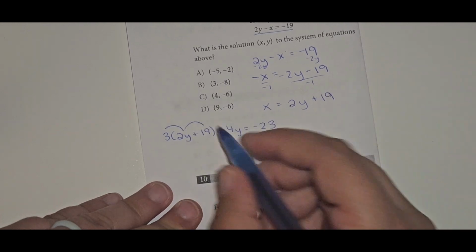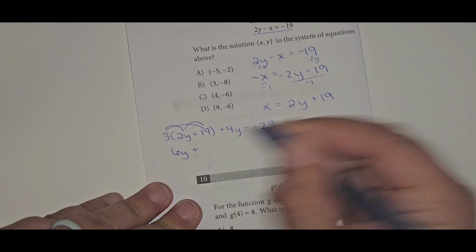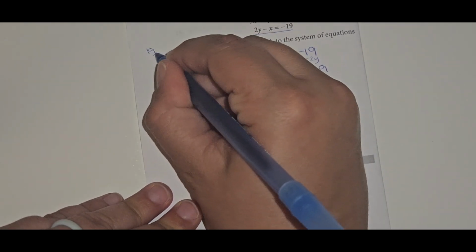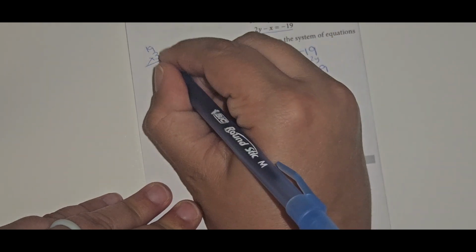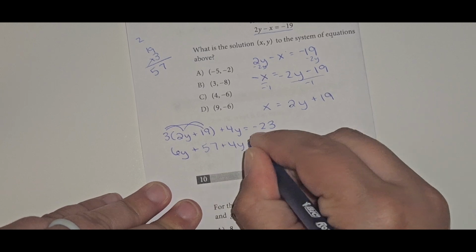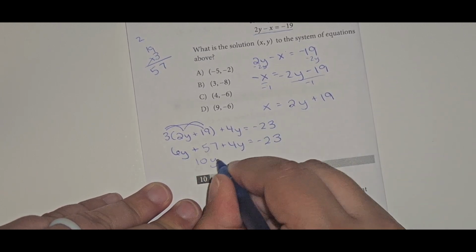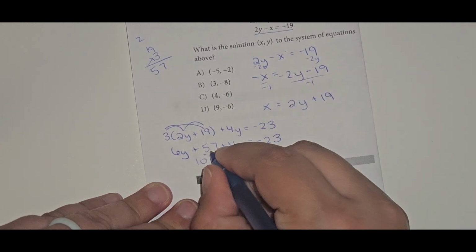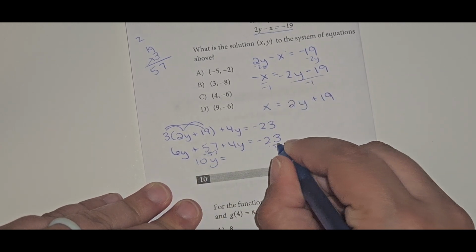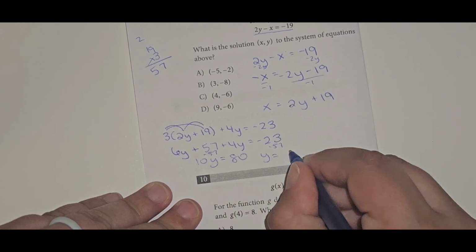Distribute this out. 6y plus, you don't have a calculator, so if you've got to do it out, it's okay, 57 plus 4y equals negative 23. 10y equals, subtract 57 from both sides, equals 80. So y equals 8.